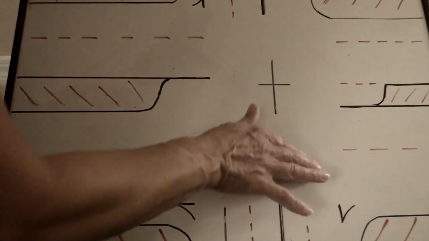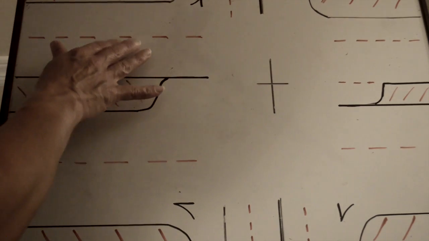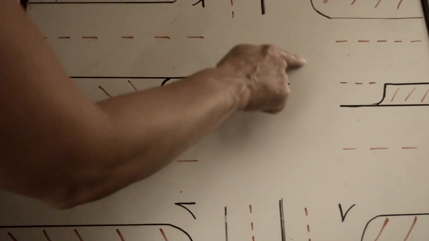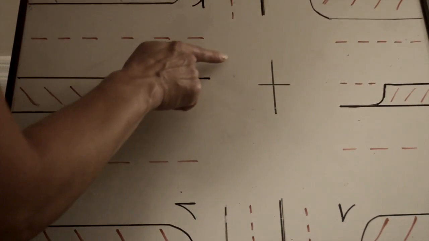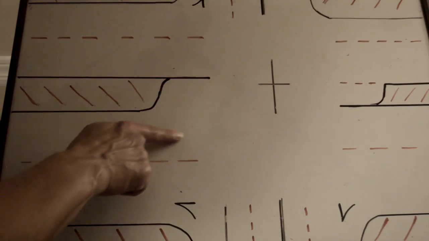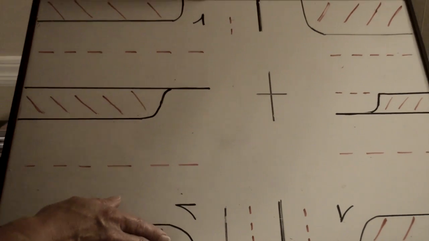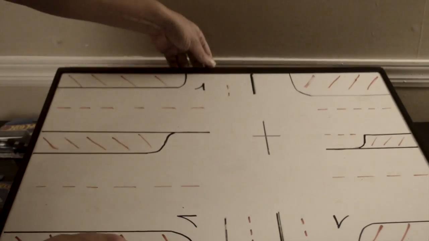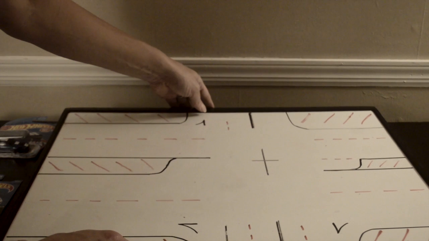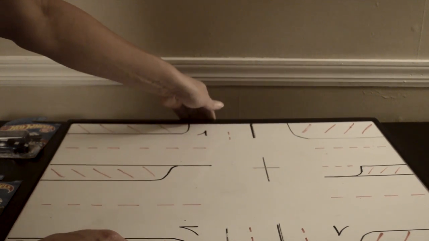You can see that I have drawn out sort of a bird's eye view of the intersection where the accident happened. And I'm going to just sort of change the view just a bit.